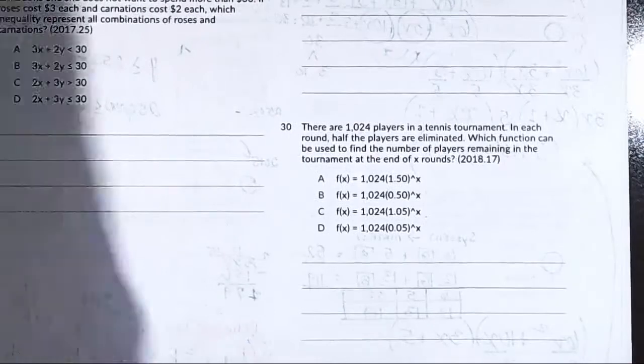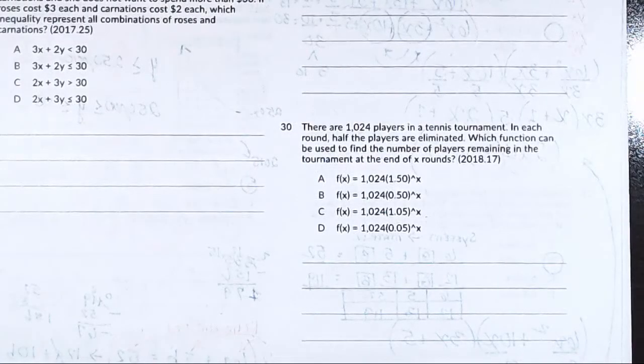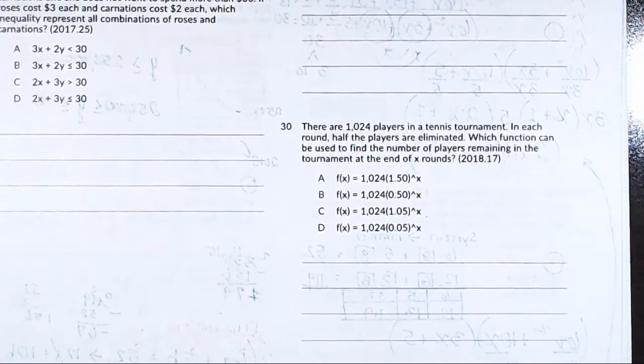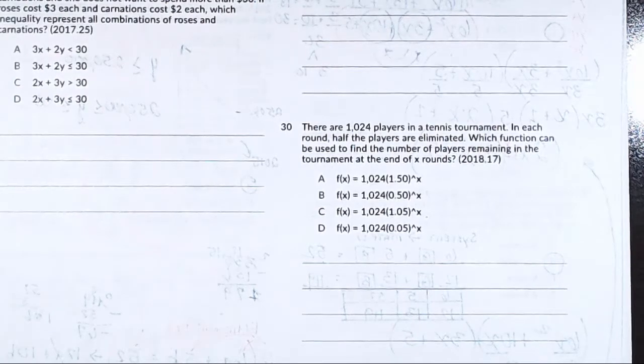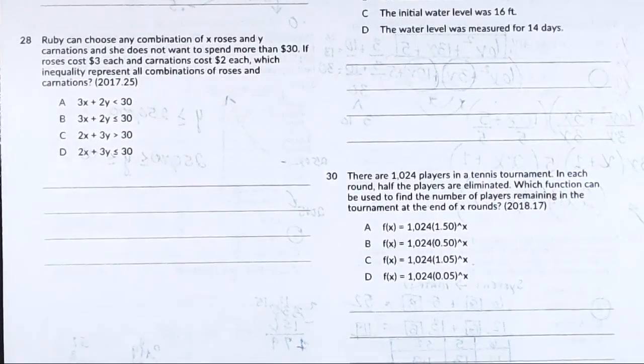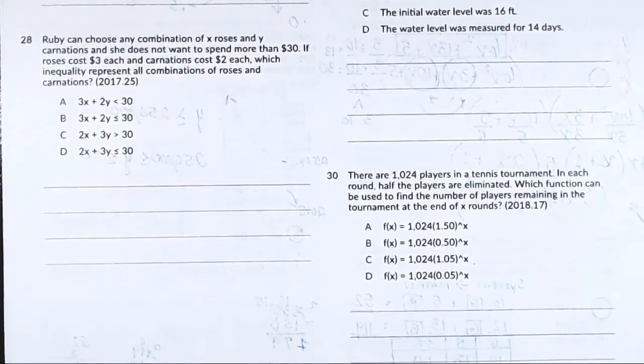Number 28. Ruby can choose any combination of x roses and y carnations, and she does not want to spend more than $30. If roses cost $3 each and carnations cost $2 each, which inequality represents all combinations of roses and carnations?